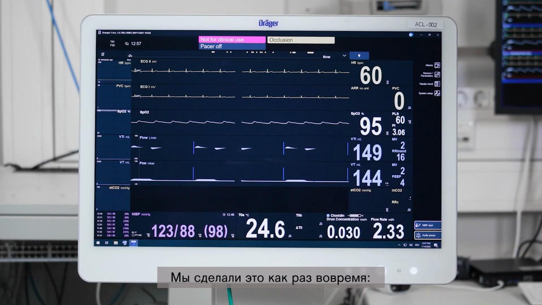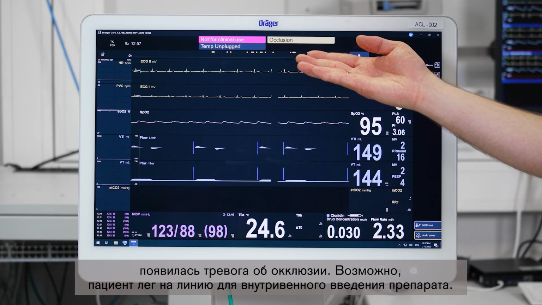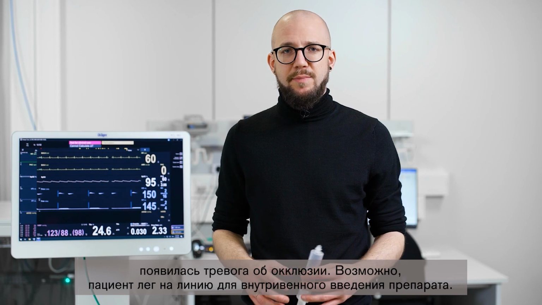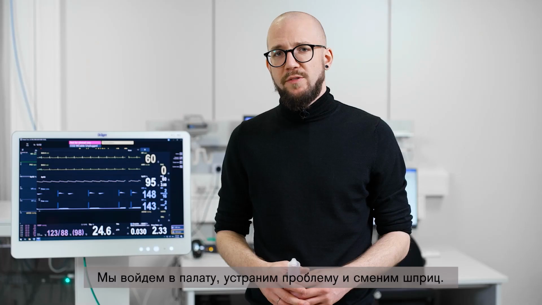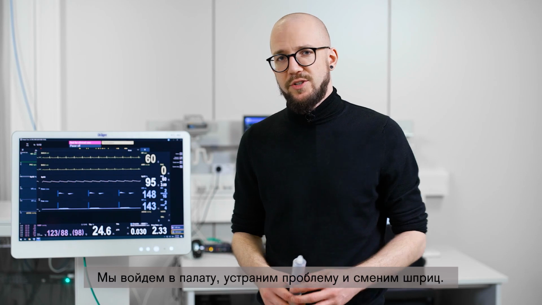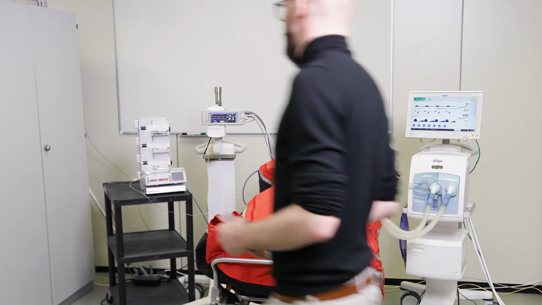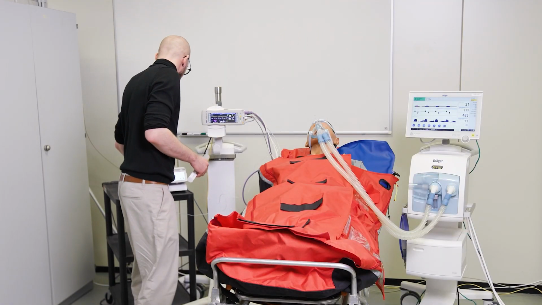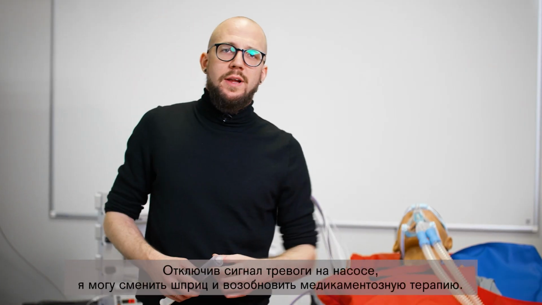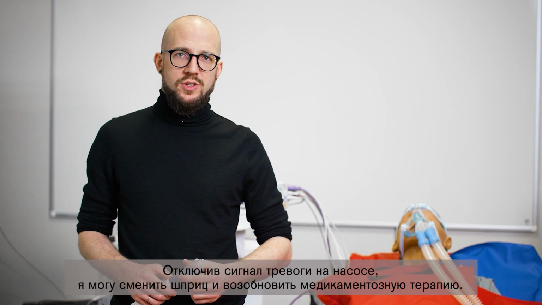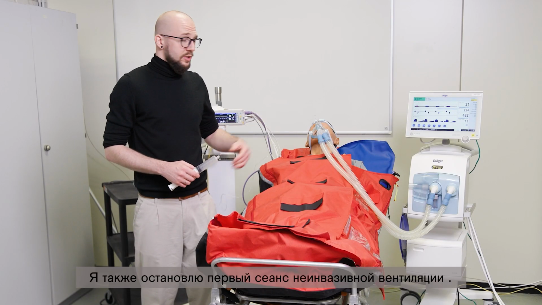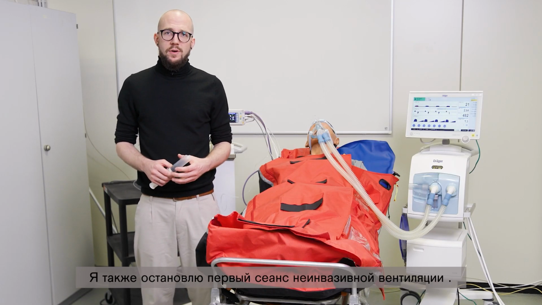And it looks like just in time. There is an occlusion alarm telling me that the patient maybe is lying on the intravenous line of his medication. We will enter the room, fix the problem and change the syringe. Now that I stopped the alarm on the pump, I'm able to change the syringe and restart the medication therapy. Also, I will stop the first NIF trial of our patient.